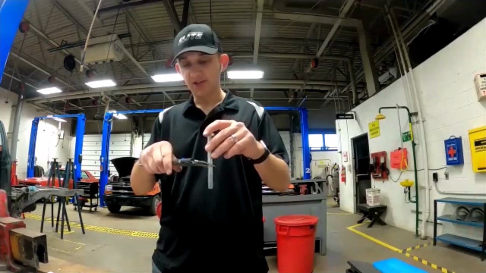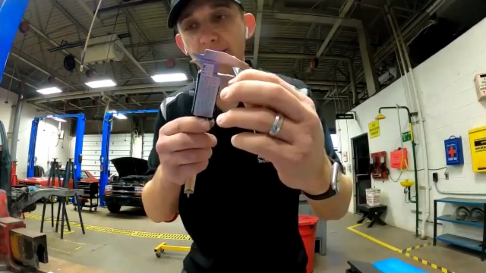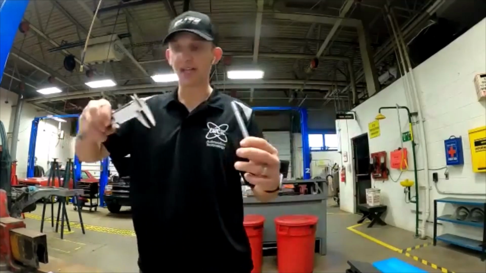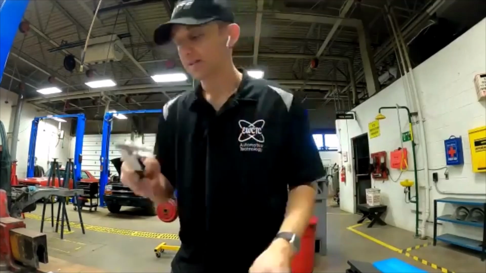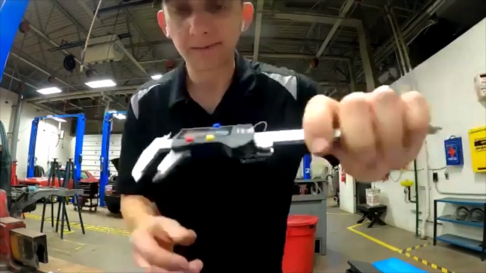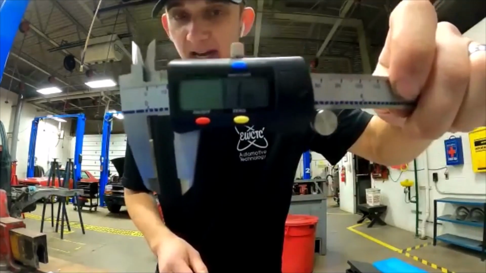You want this until it just barely has any drag. All right. Don't want to clamp it down on it. You want it till it just has a little drag. So what I've come up with, and I'll lock this down so we can see it. That's the measurement I had. 11.99 millimeters.